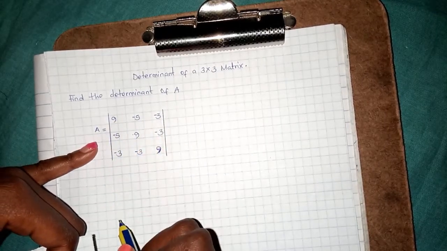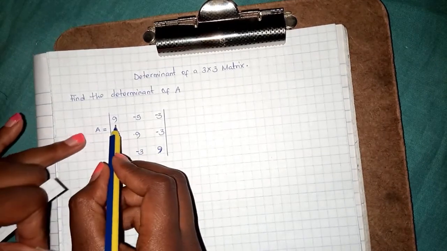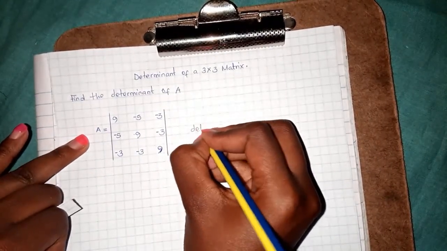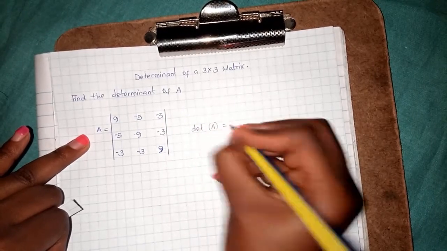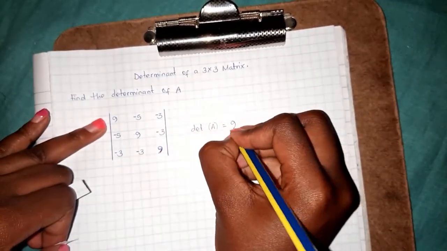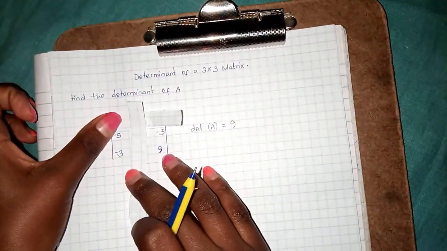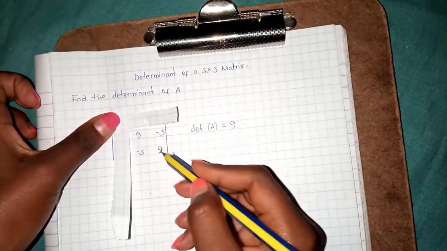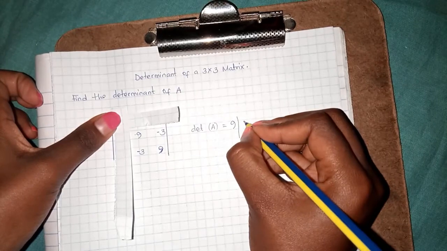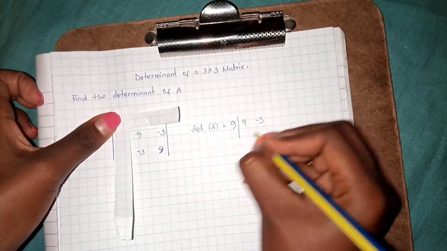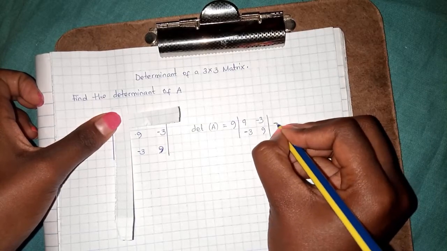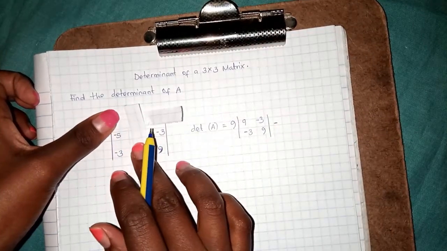So in this case, a 3 by 3 matrix, we use this upper part for us to calculate it. In the first one, you'll start here. The determinant of this, so 9. Then cover the upper part and also this. We're in the first one, so we cover this, and when we cover this, we remain with this. So what we have is 9, -3, -3, 9.